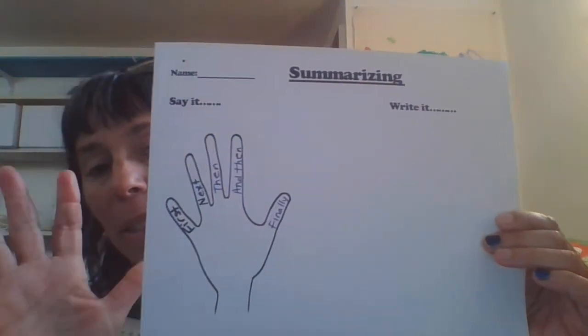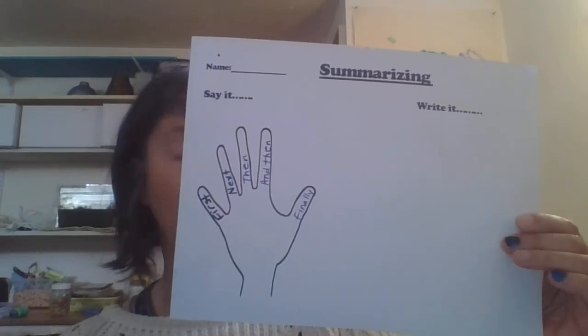And remember, when we've been summarizing, we've also sometimes used the 5-finger summary. That's another way to think about it. That's why I use my 5 fingers.